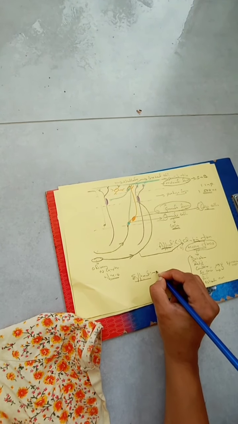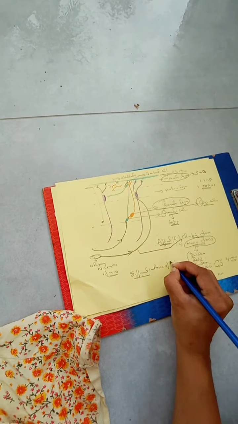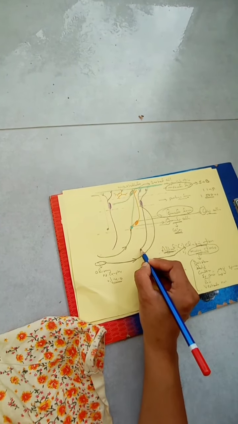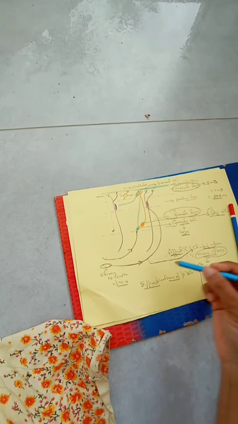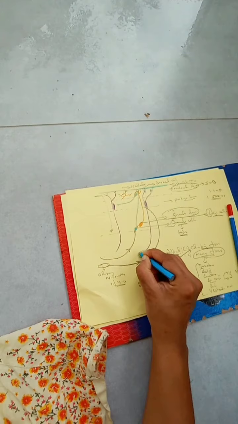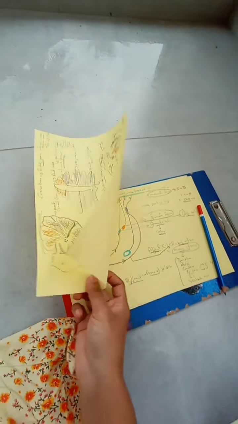These axons of Purkinje cells are said to be the main efferent. What is the main efferent? Axons of Purkinje cells. That's the main efferent. Where do they go and synapse? They actually go and synapse with the deep cerebellar nuclei. You already know from the previous topic I was talking about deep cerebellar nuclei.